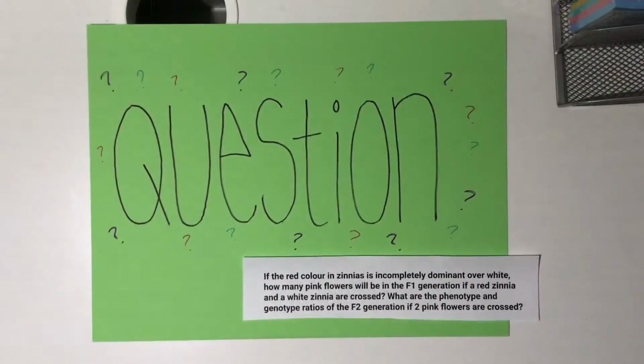The question itself is, if the red color in Zynas is incompletely dominant over white, how many pink flowers will be in the F1 generation if a red Zyna and a white Zyna are crossed? What are the phenotype and genotype ratios of the F2 generation if two pink flowers are crossed?